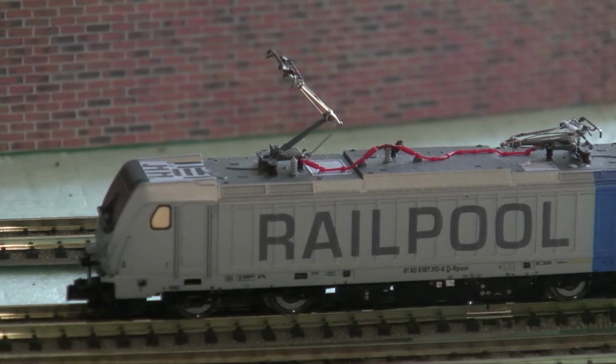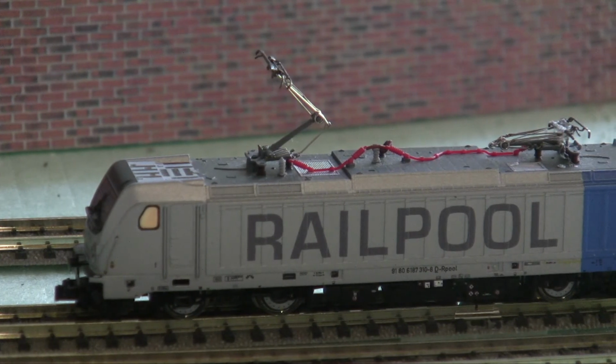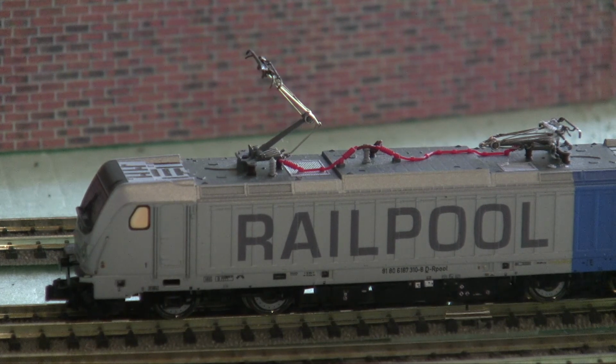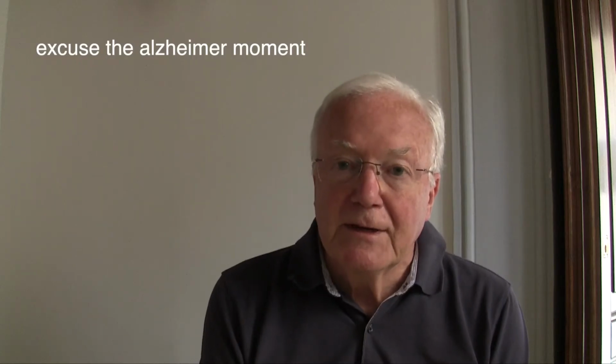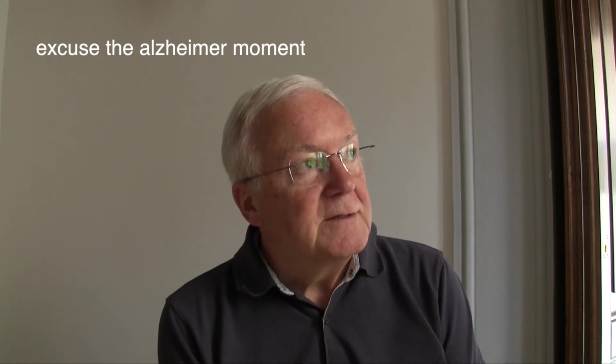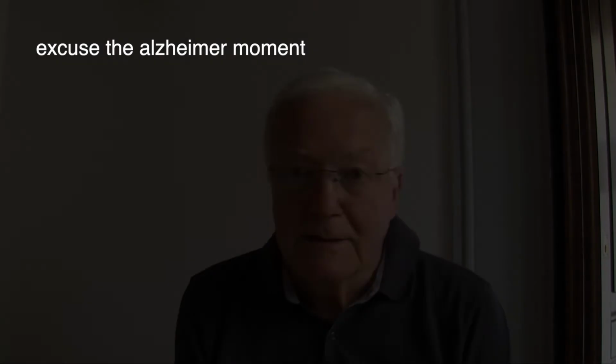If you, like I did, get an electric engine for starters, you will notice that it has this little grill on top, which is called a pantograph, which is a thing that they fold up to hit the overhead power wire, which is called, now I remember, the catenary or catenary, however you want to pronounce it.